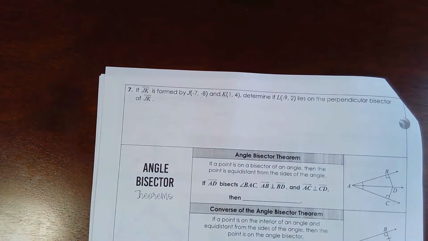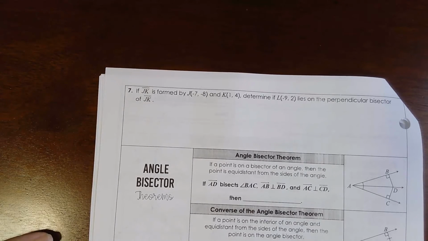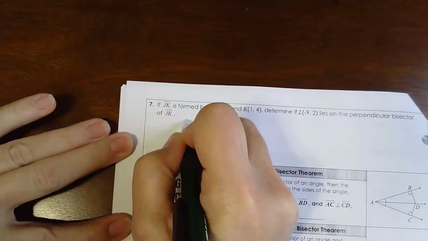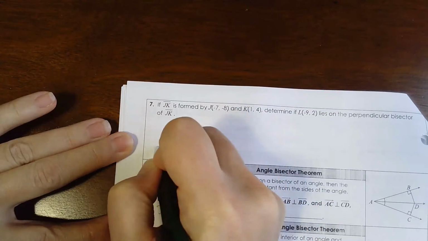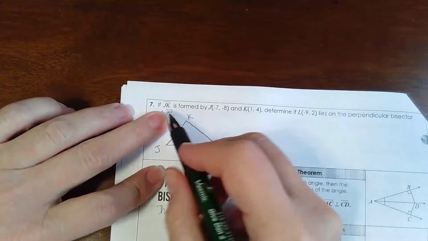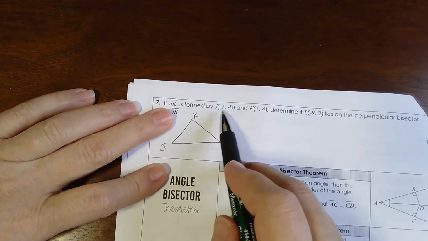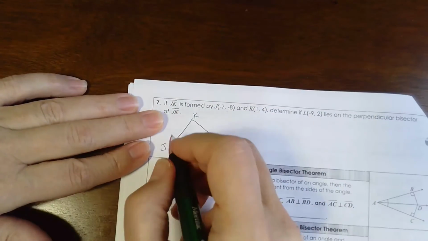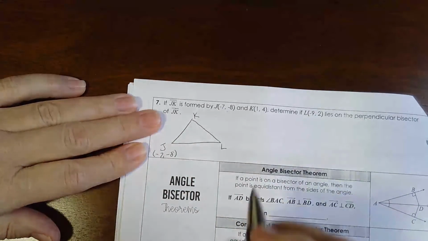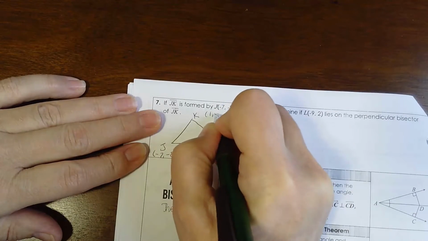All right. Number 7. Oh no, look at this. They give us coordinate points. That's not nice. All right, so we've got triangle JKL. If JK is formed by J at -7, -8, so this is going to be at -7, -8 on the coordinate plane. K is at 1, 4.